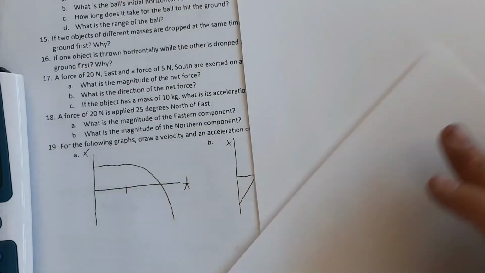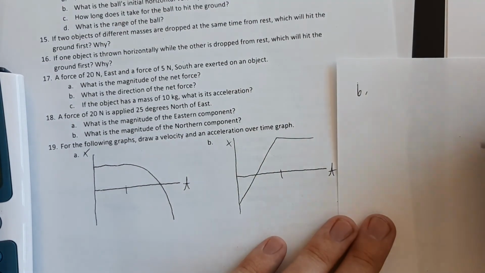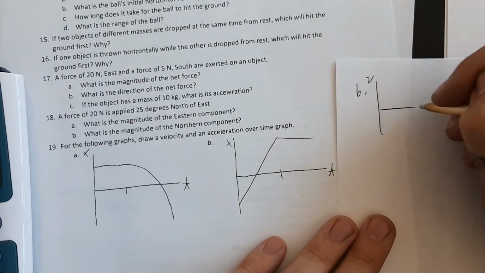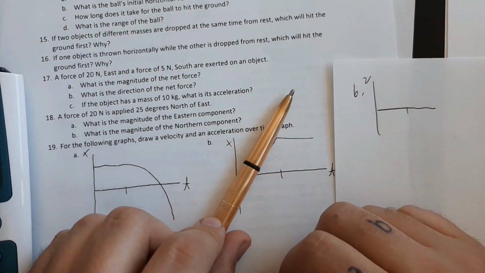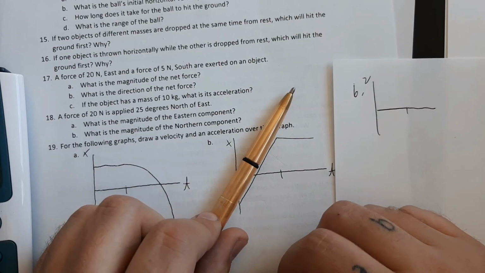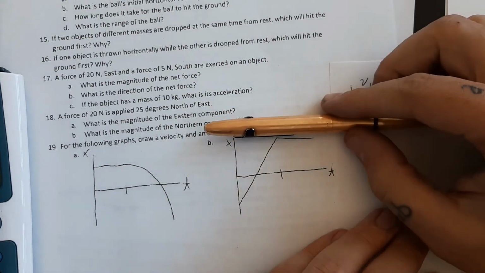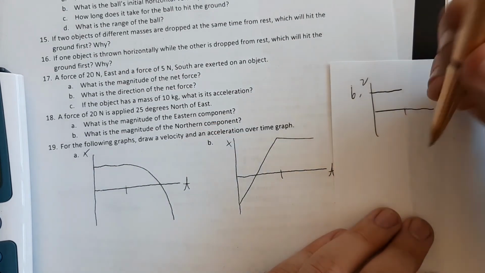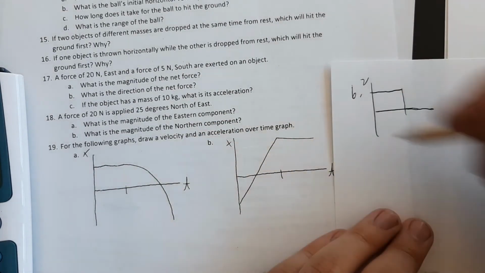Let's look at the second one. For this one, our velocity graph is still split into two pieces. Our first section is going up at a constant rate. We've got a constant positive slope, so that means our velocity should be constant and positive. Here we've got it flatlining, so our velocity should be 0 because we have no slope in that whole second segment.